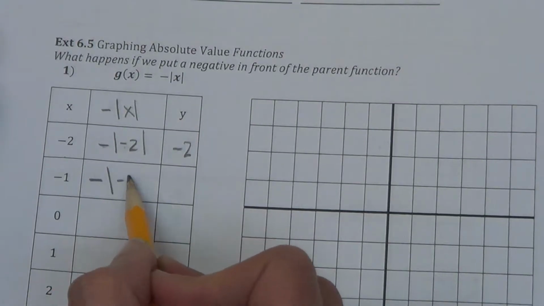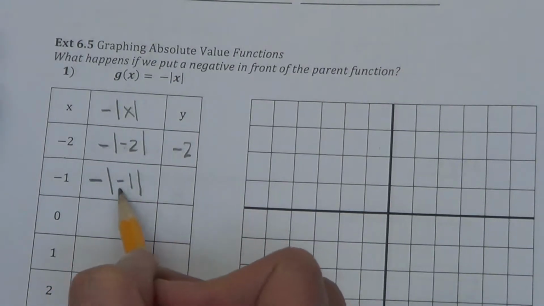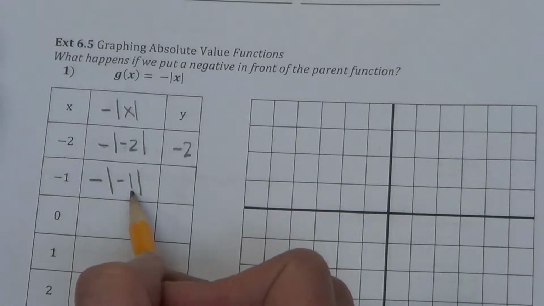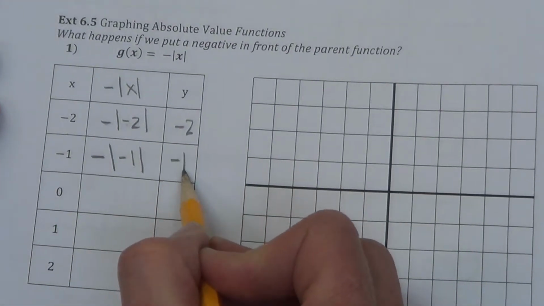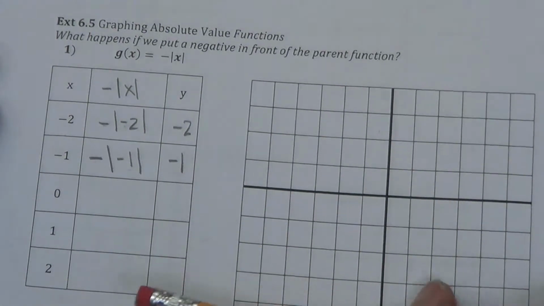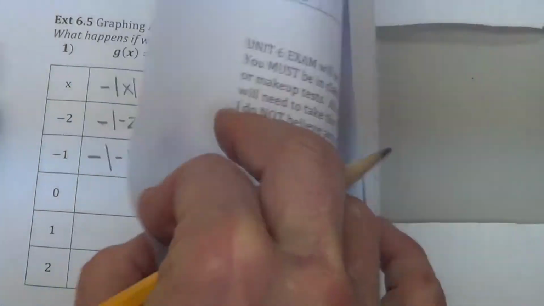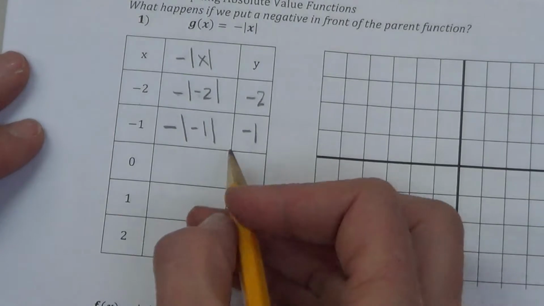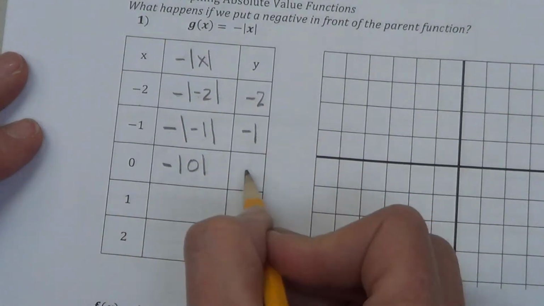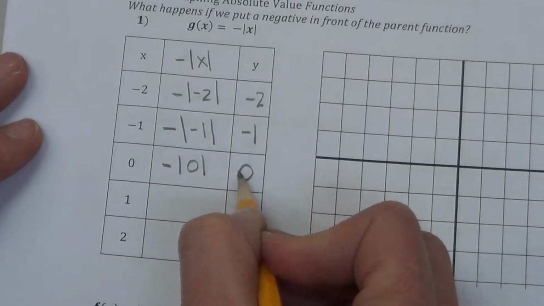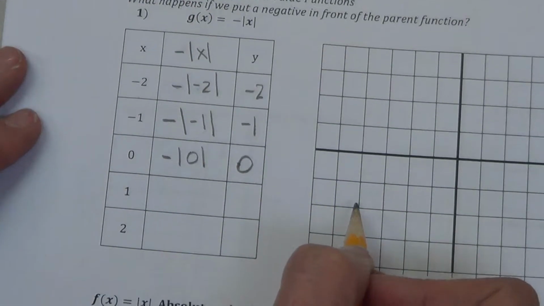Negative absolute value of negative 1. Absolute value of negative 1 is 1, times a negative is negative 1. Absolute value of 0 is 0 times a negative is 0. There's no negative or positive with 0.